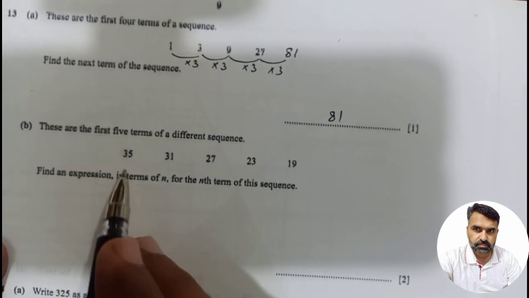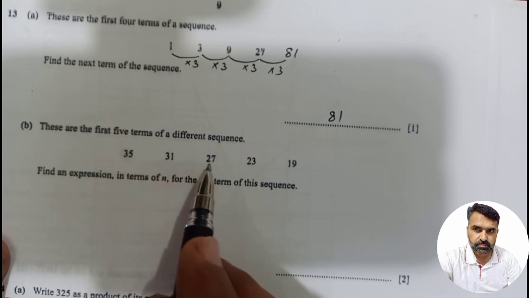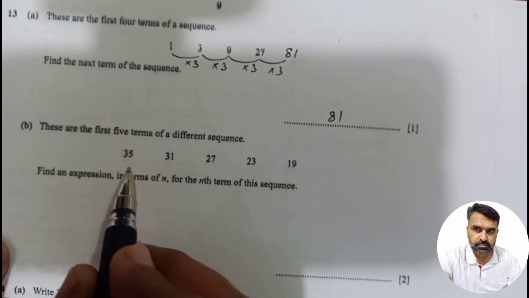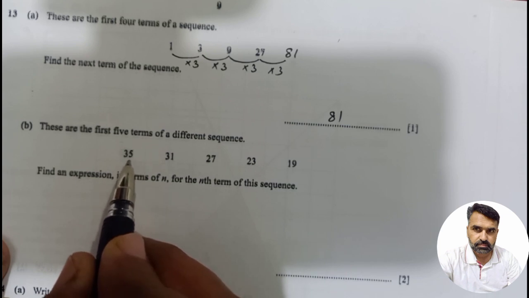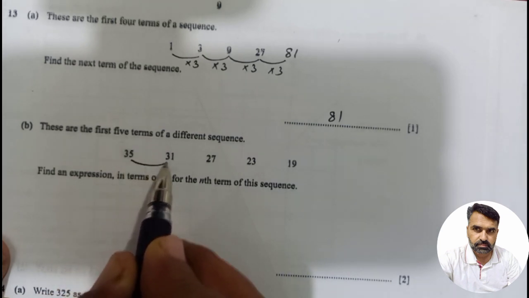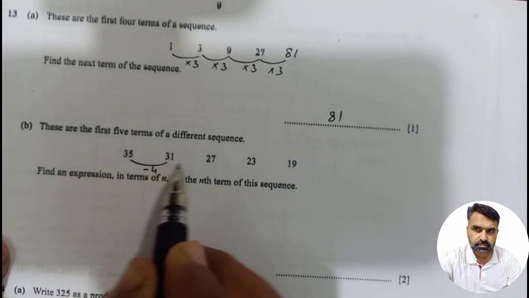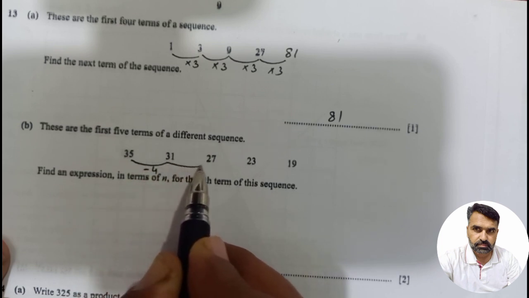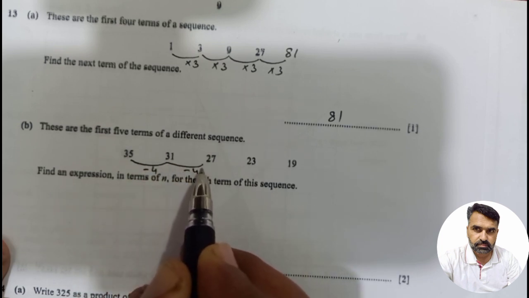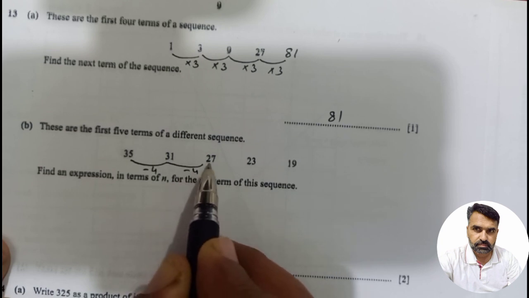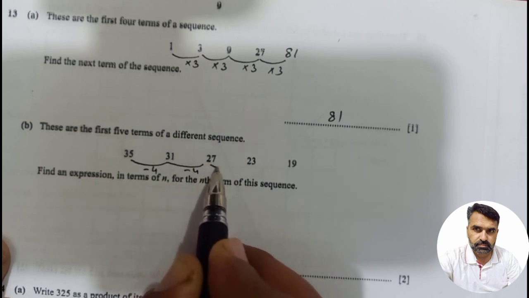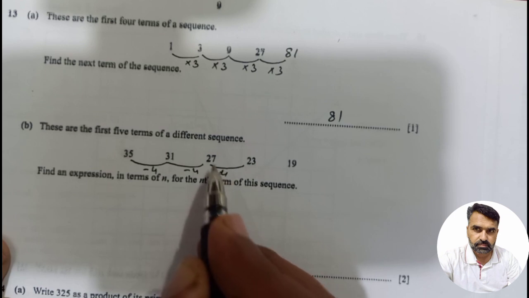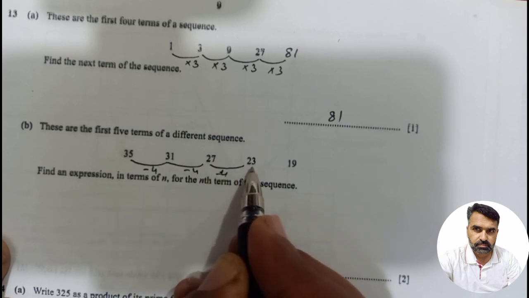Now students, look at the terms 35, 31, 27, 23, 19, and if you look carefully, there is a difference of -4. If we subtract 4 from 35, we will have 31. Again, if we subtract 4 from 31, we will have 27, and if again we subtract 4 from 27, we will have 23.